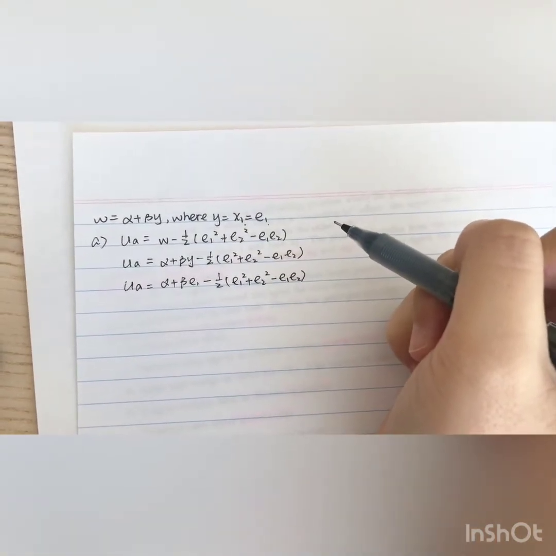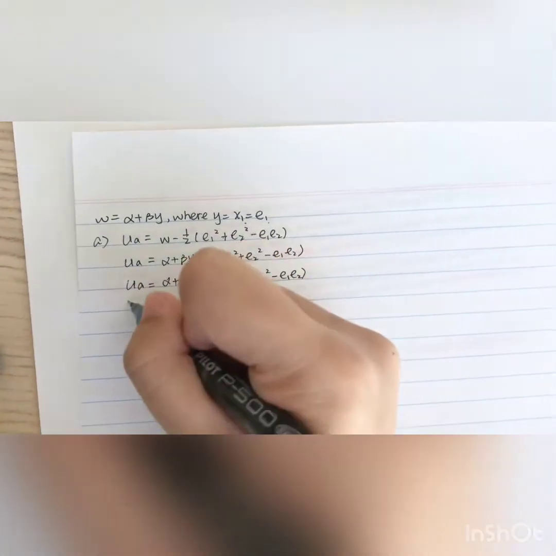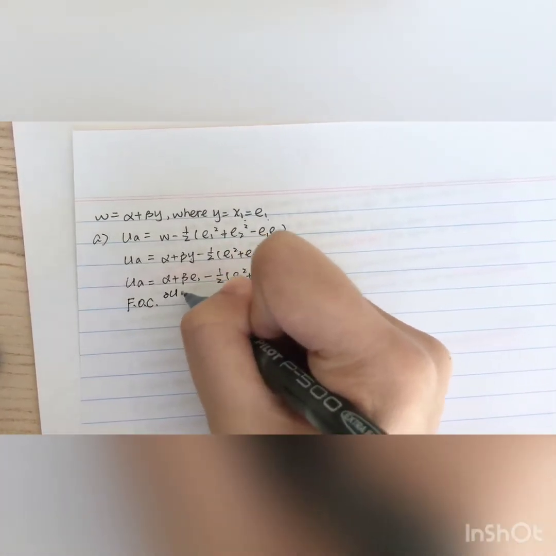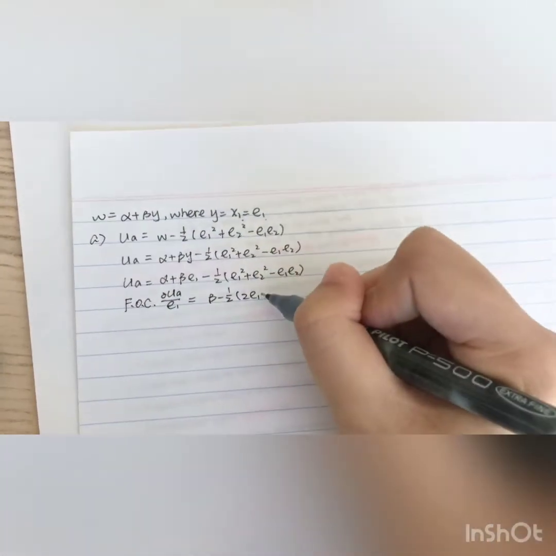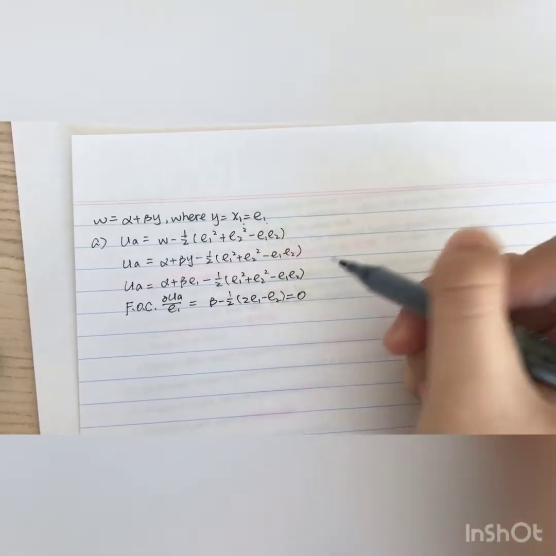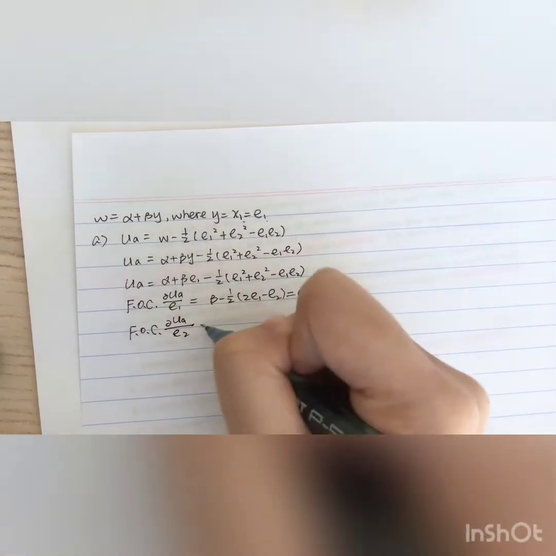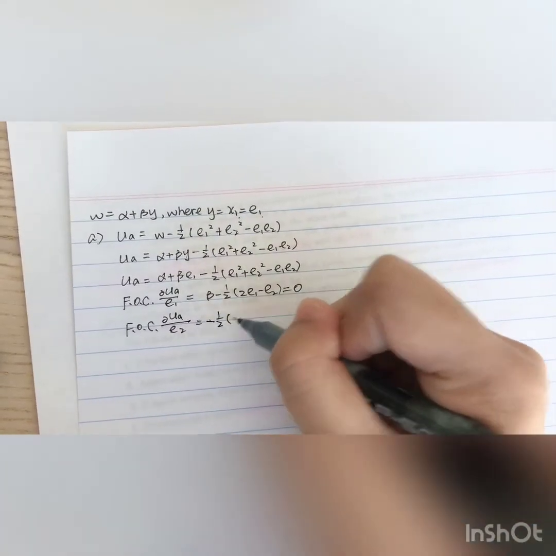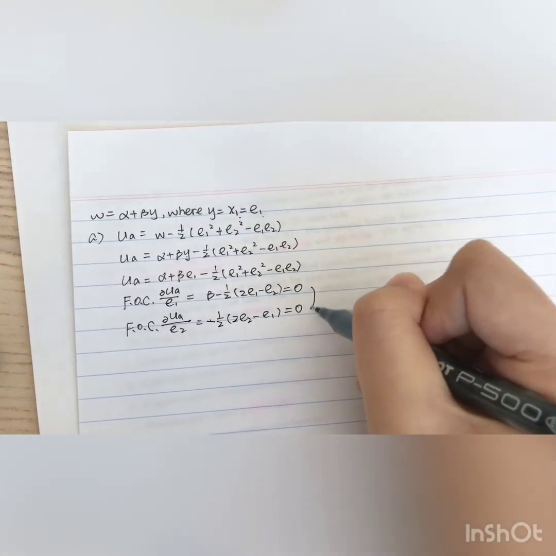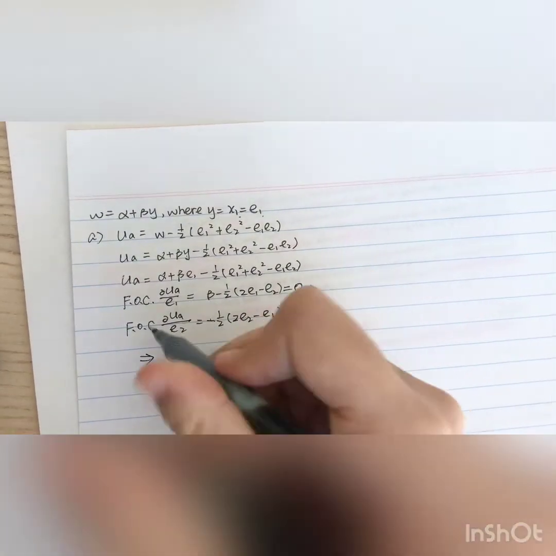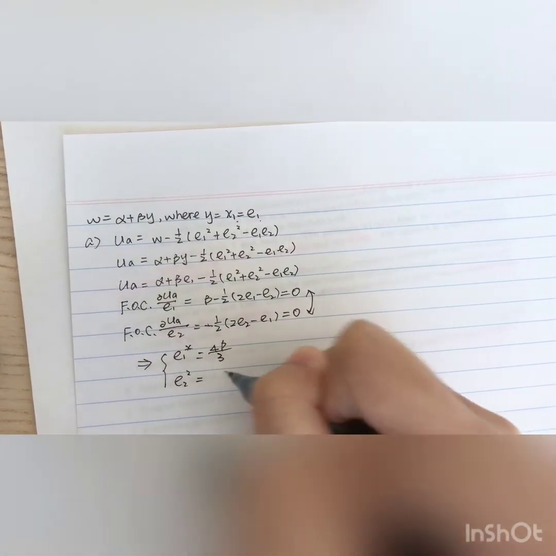And what we want to find is the payoff maximizing effort choices. So to maximize the utility, we just take the first order condition of utility regarding E1, which equals beta minus half in brackets 2E1 minus E2 equals 0, and take the first order condition of UA regarding E2, which equals minus half in brackets 2E2 minus E1 equals 0. By combining these two functions, we can get the final result, which is E1 star equals 4 beta over 3 and E2 star equals 2 beta over 3.